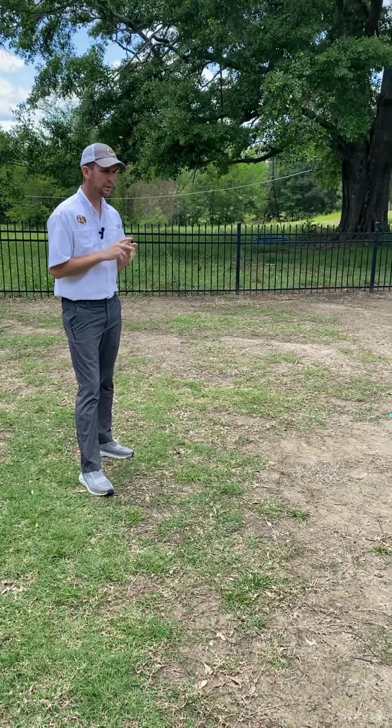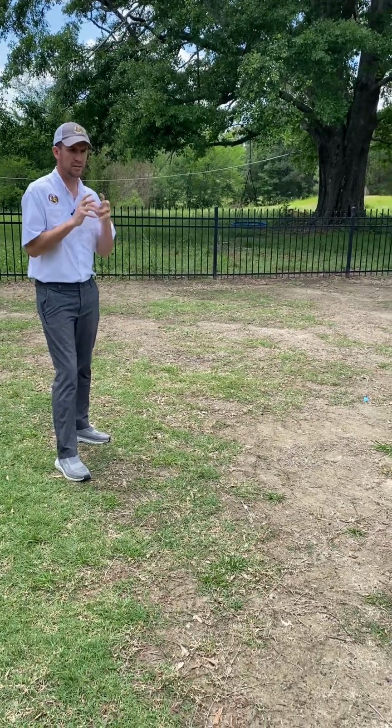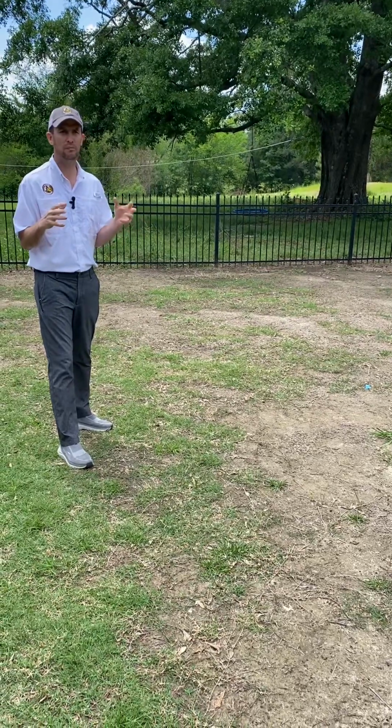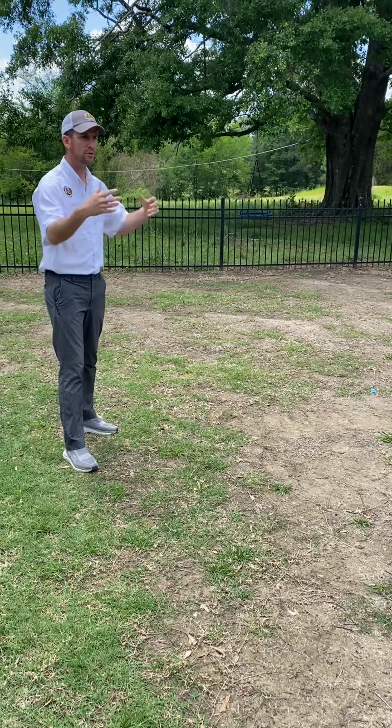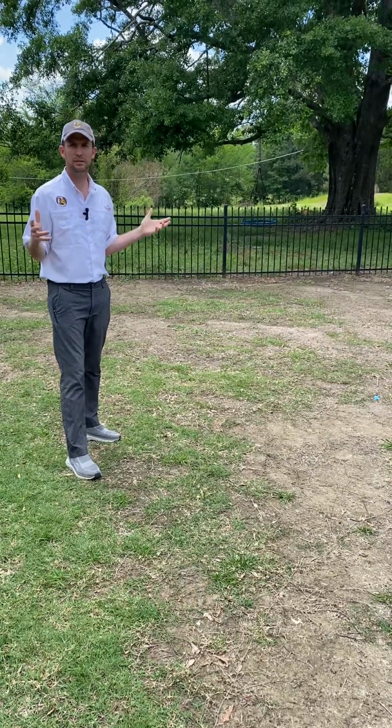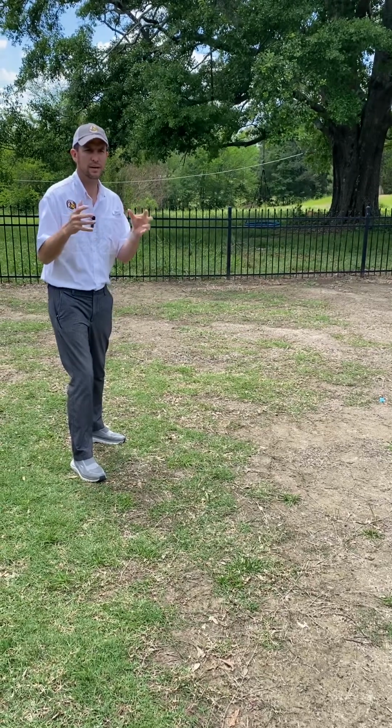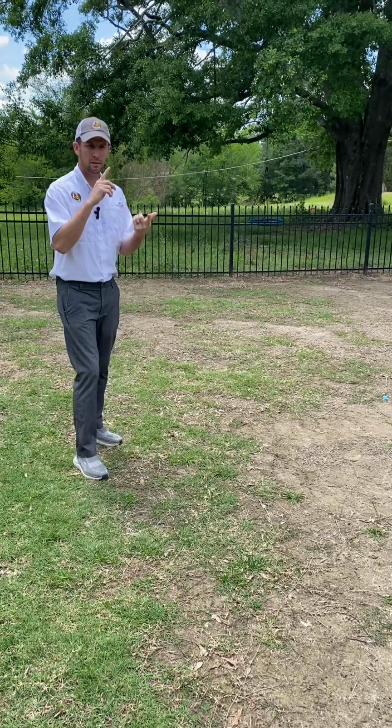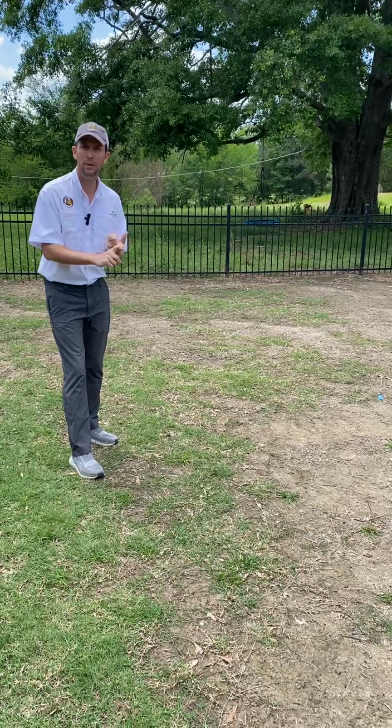I hope that short, simple explanation can help you in the future and in the present day, because that's the big story right now: why is the grass not greening up? Sometimes it's your mowing height.